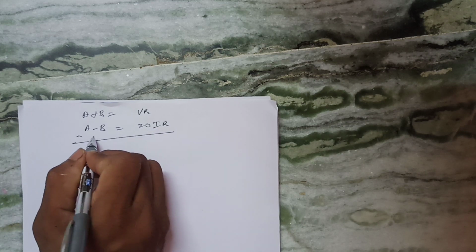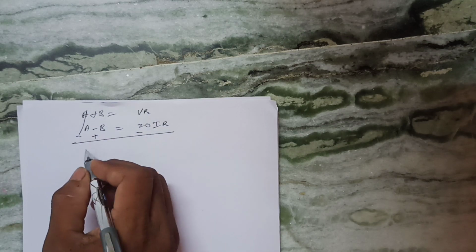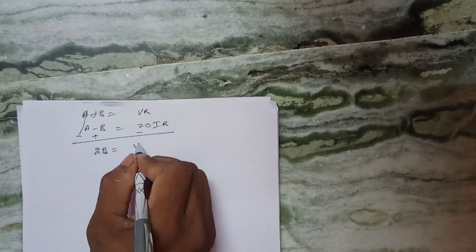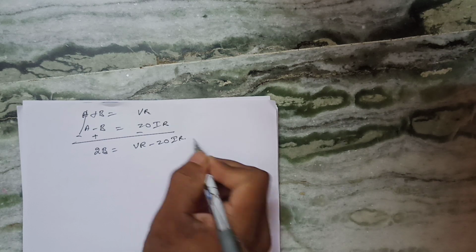So minus plus minus, so A cancels. 2B is equal to V_R minus Z naught into I_R.